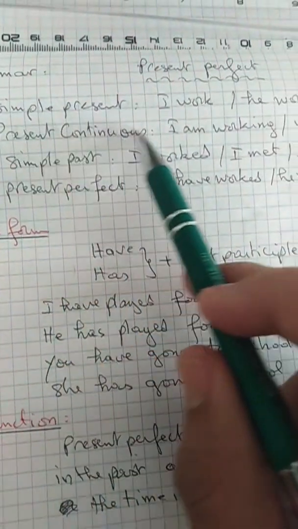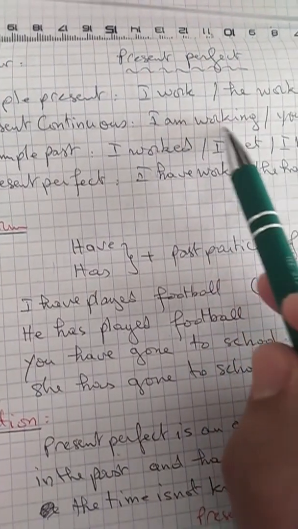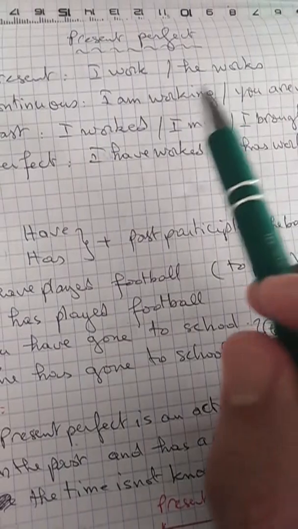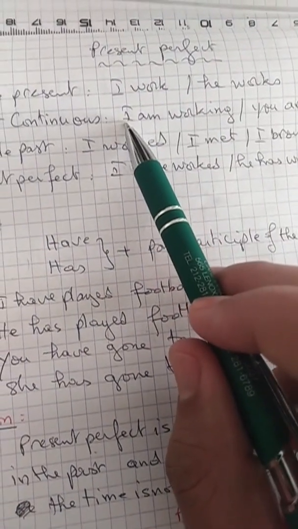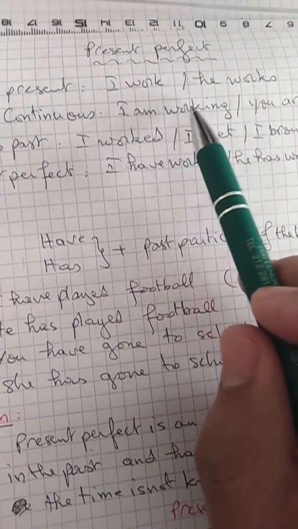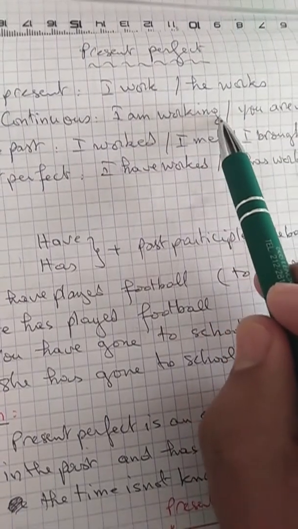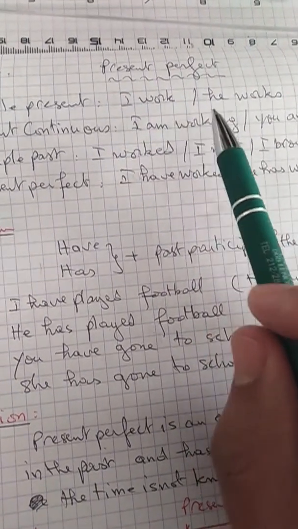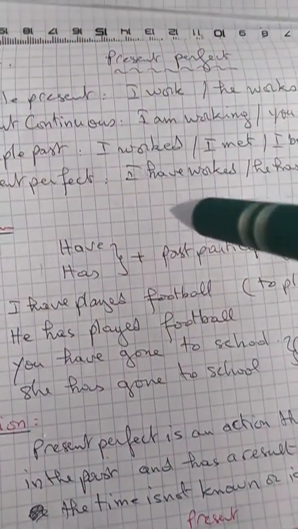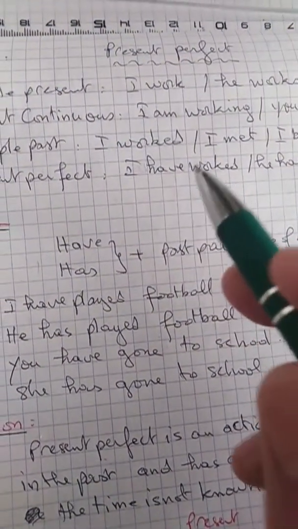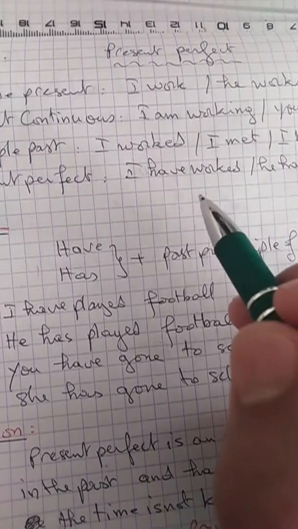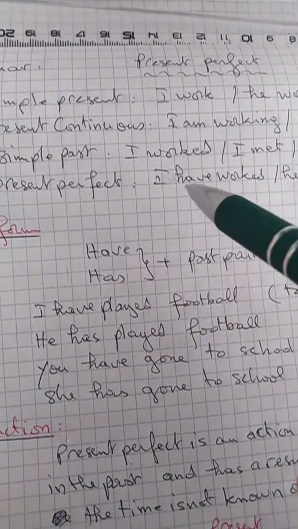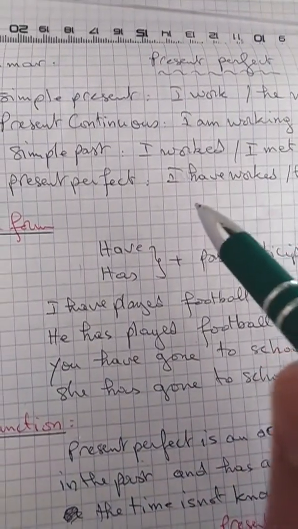So present continuous, the form of present continuous, we can say I'm working, you are working, he is working, she is working, okay? So present continuous, we have subject, verb to be, the main verb, and ing. All right. So present continuous is an action that is happening now, the time of speaking. So for instance, me, what I am doing now, I am explaining the lesson now. We can say now, for the moment, in this moment.